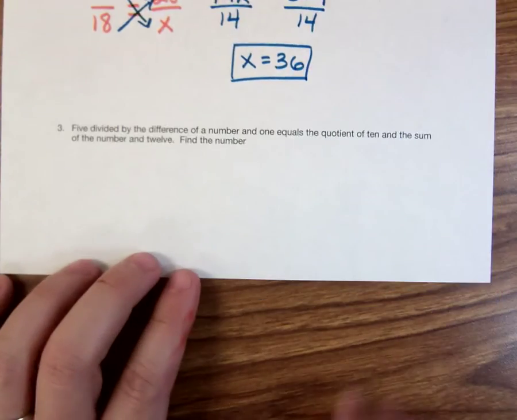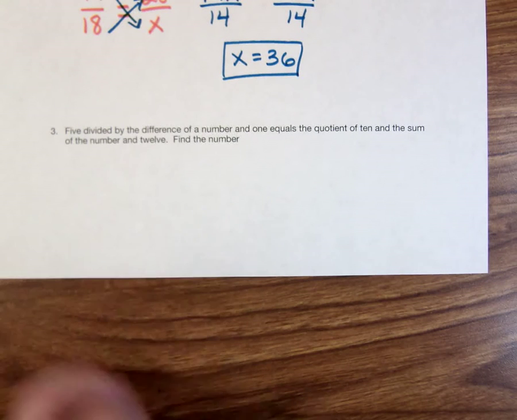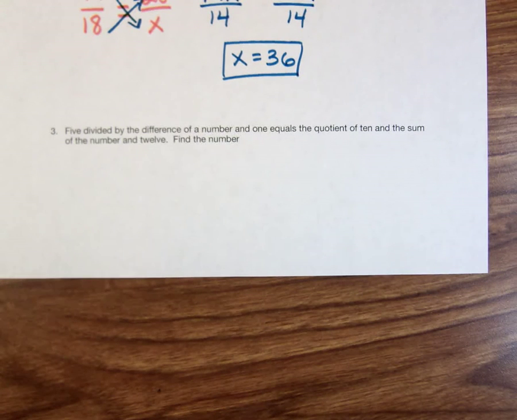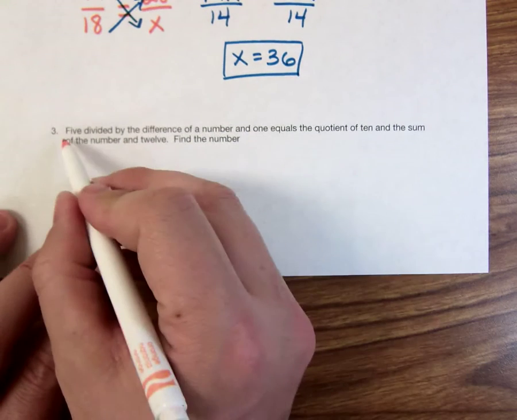You did problems like this in the last semester, but they were quite a bit simpler than this one. 5 divided by the difference of a number and 1 equals the quotient of 10 and the sum of the number and 12. Find the number. This looks like a nightmare. I'm not interested. Hard pass. Next. Well, let's break it down.